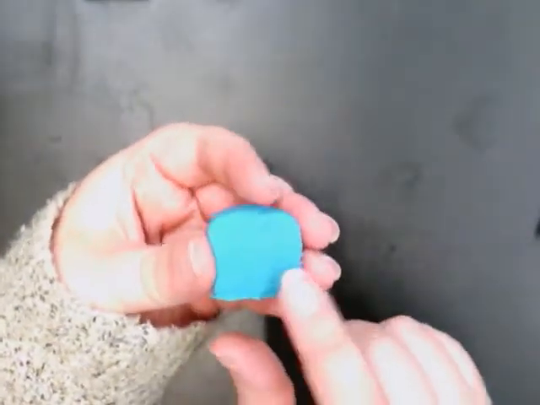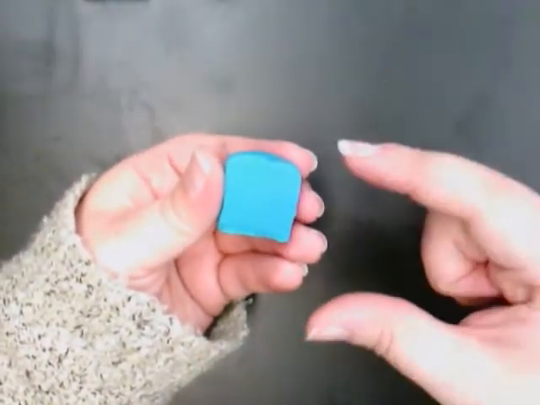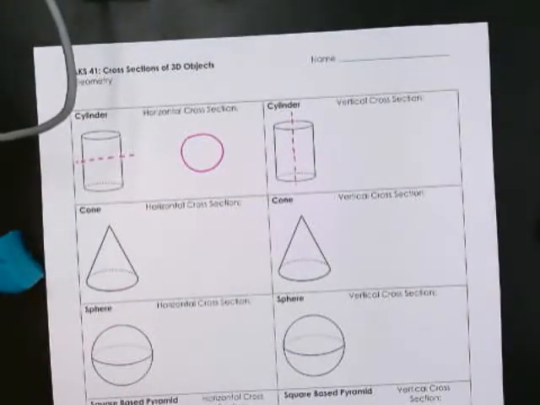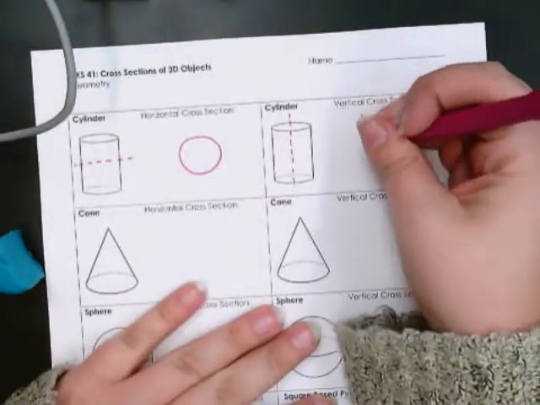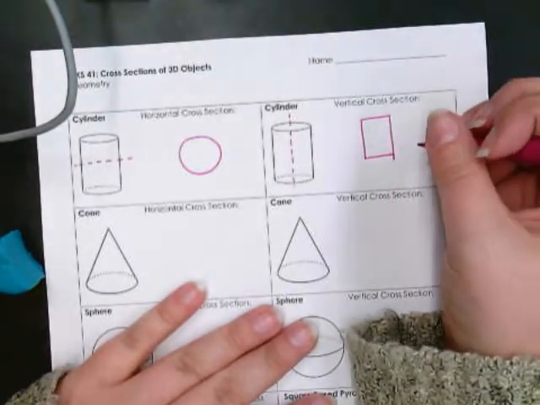All right, so what is this shape? Now it looks a little bit square just because of the size of my cylinder, but realistically, because cylinders can vary in height, this creates a rectangular shape. So this is a rectangle. Now again, remember, a square is a rectangle. So if yours looks a little bit square, that's okay, but it makes a rectangle. All right, so just to reiterate, horizontal was a circle, vertical was a rectangle.